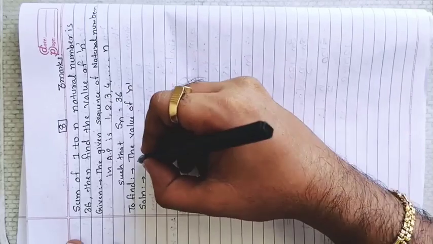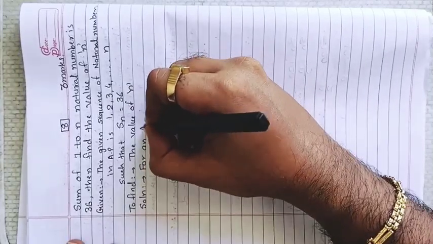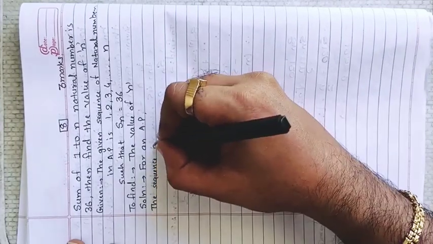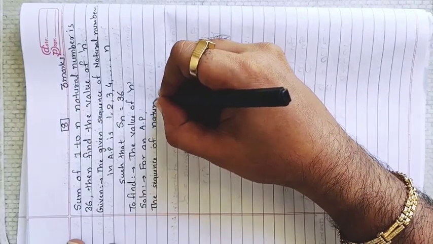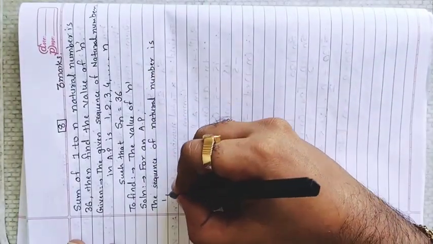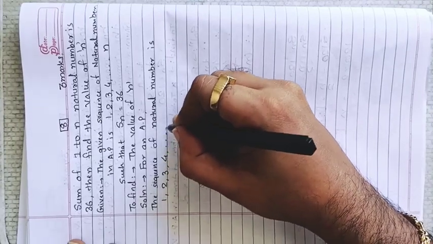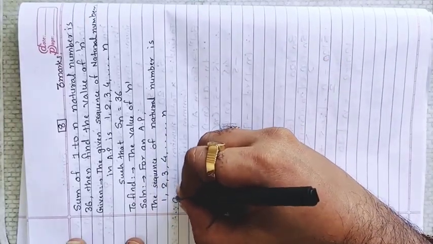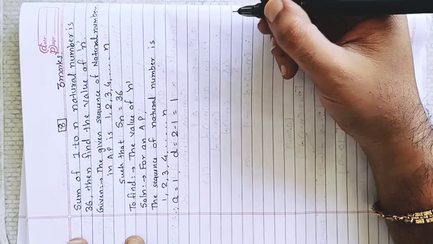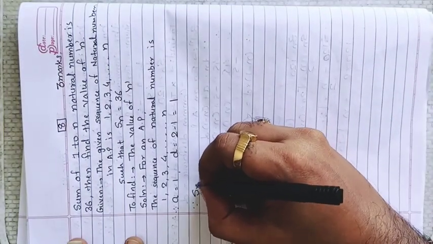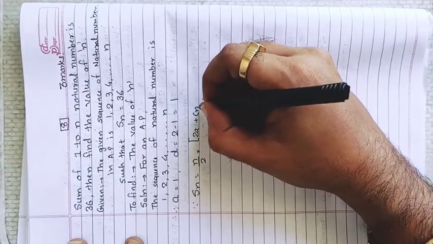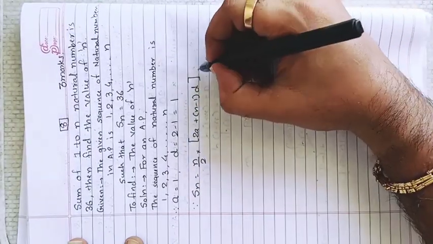S of n is given for an AP. The sequence of natural numbers is 1, 2, 3, 4 till n. Therefore, first term a equal to 1, common difference equal to 2 minus 1, which is 1. Now, S of n equal to n by 2 into 2a plus n minus 1 into d. This is nothing but the formula.